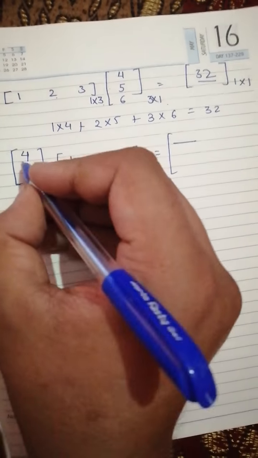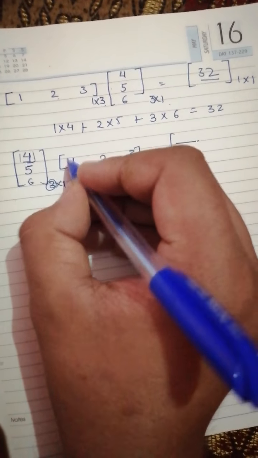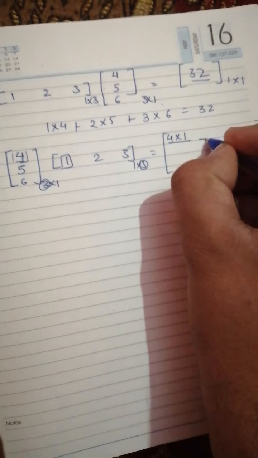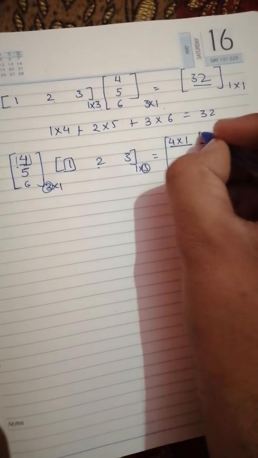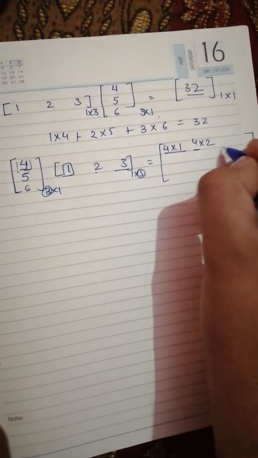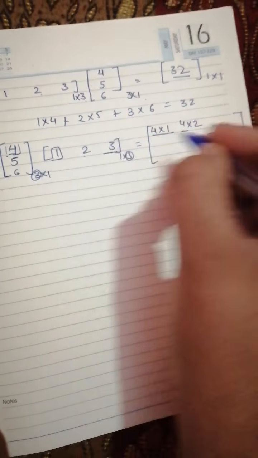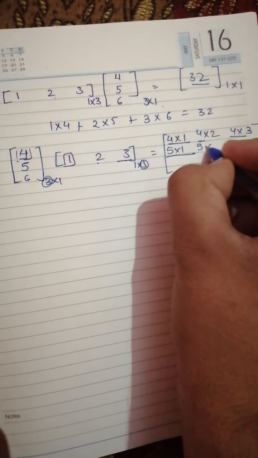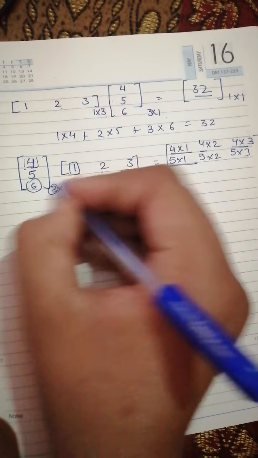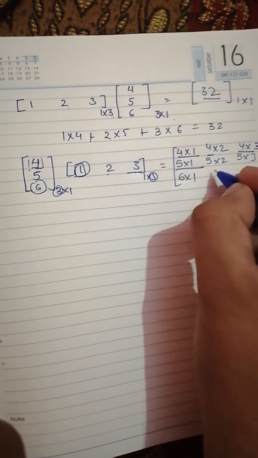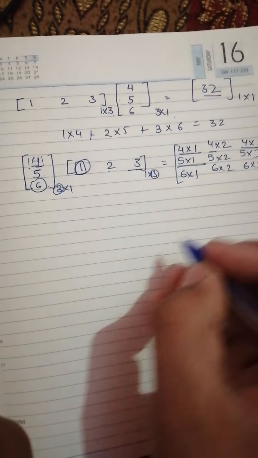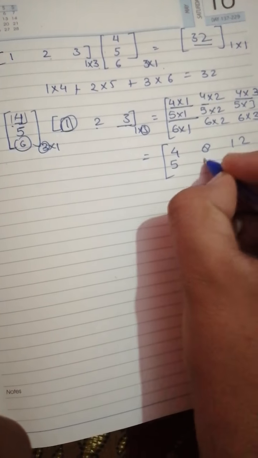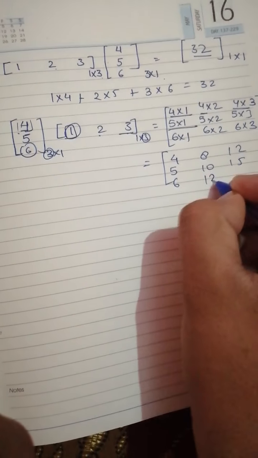For the first element, we will multiply the first row with the first column of this. So what is the first column here? 4 into 1. How do we get here second element? Multiply first row with the second column. That's 4 into 2. How will we get here third element? Multiply first row with the last column. That's 4 into 3. For this, 5 into 1, 5 into 2, 5 into 3, 6 into 1, 6 into 2, 6 into 3. So the matrix will be 4, 8, 12, 5, 10, 15, 6, 12, 18.